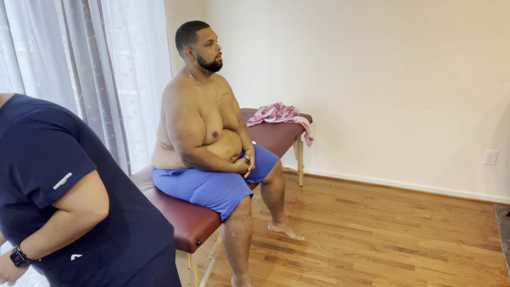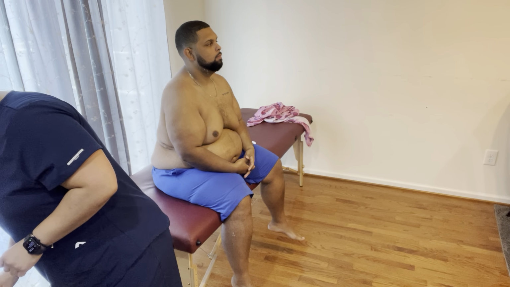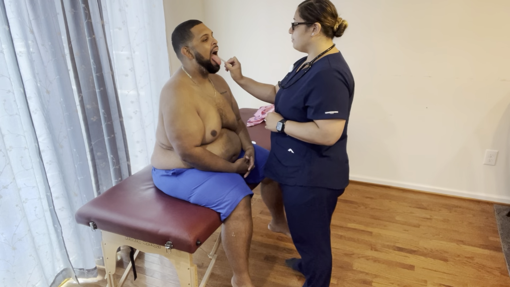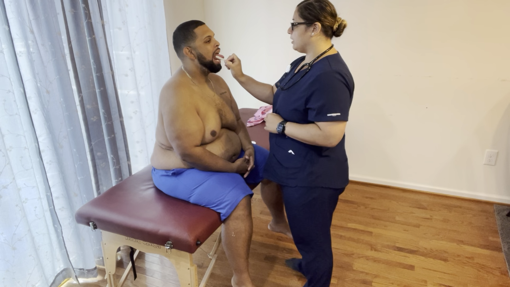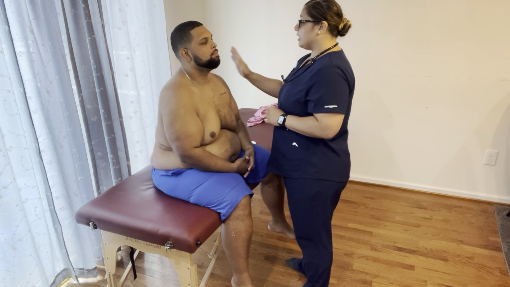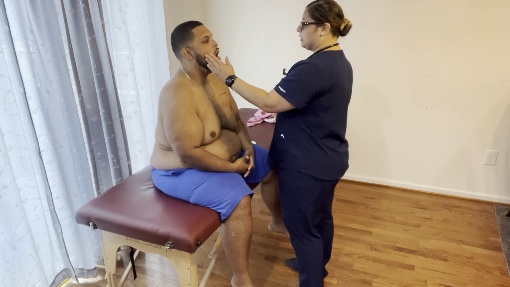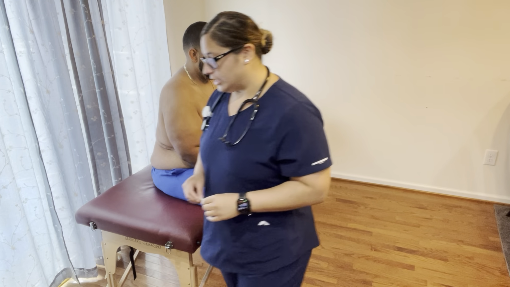So we're going to move on to the hypoglossal, tongue motion. Can you stick your tongue out, sir? Can you push my tongue blade? There you go. This side. Great. So can you stick your tongue out into your cheek? Good job. And push against my hand. Good. So that means that cranial nerve is actually intact as well.